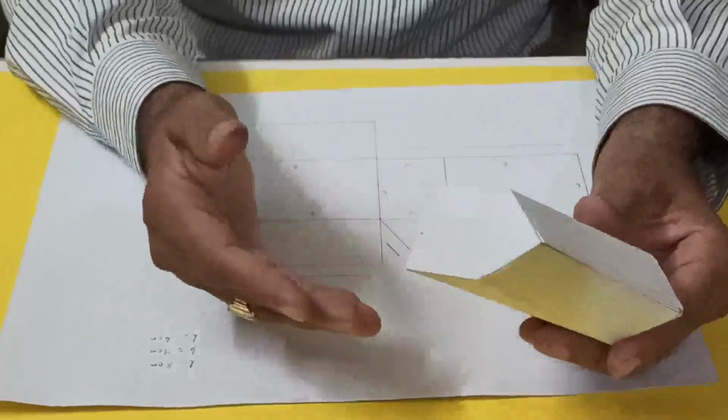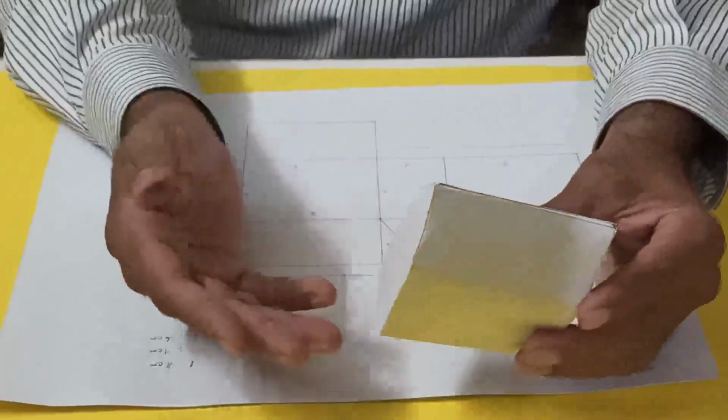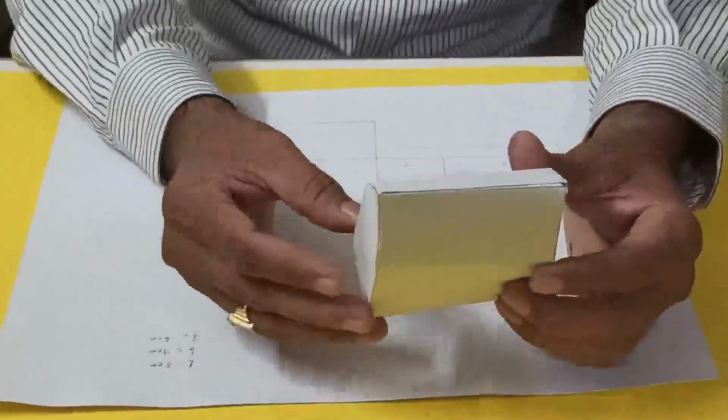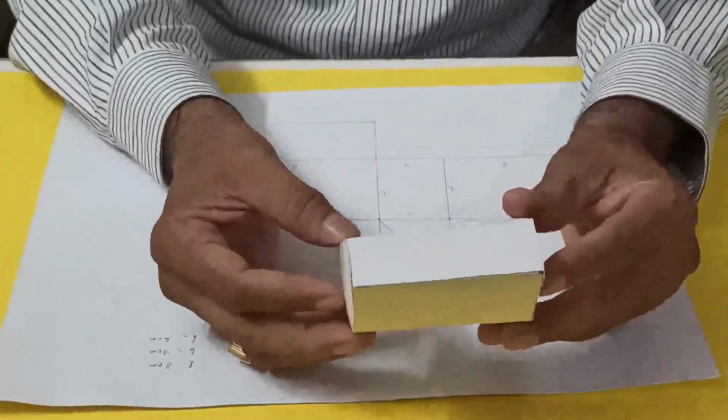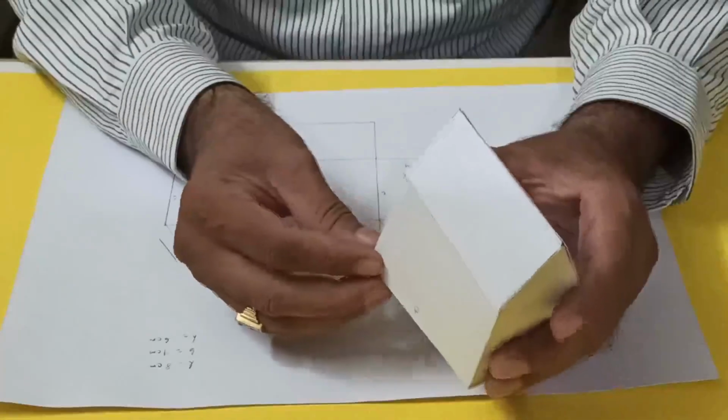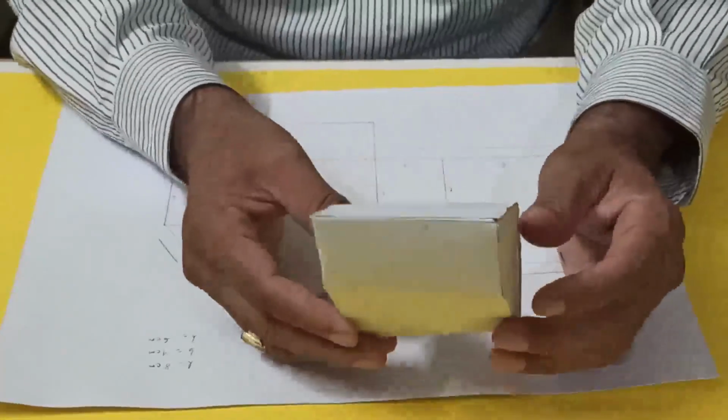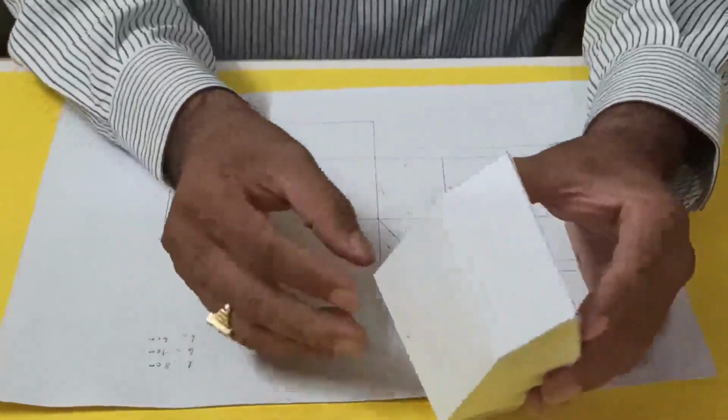After learning this, you can change the dimensions. You can get a bigger house. It will be very useful for your science exhibition and your social science exhibition. You can make it. Okay, let us start.